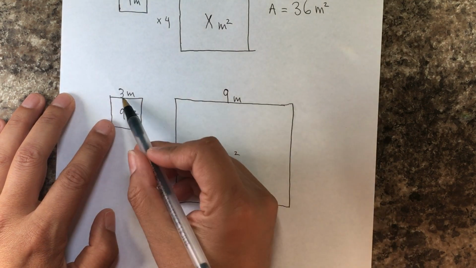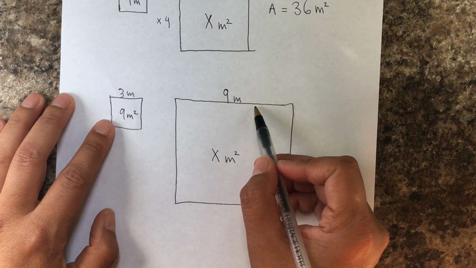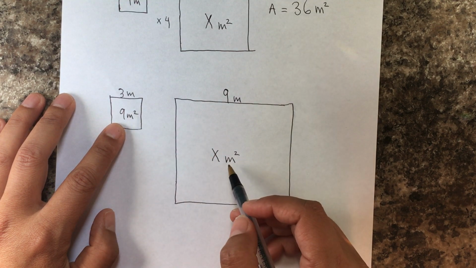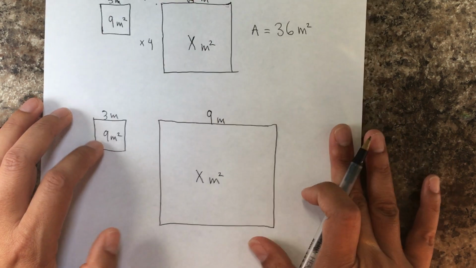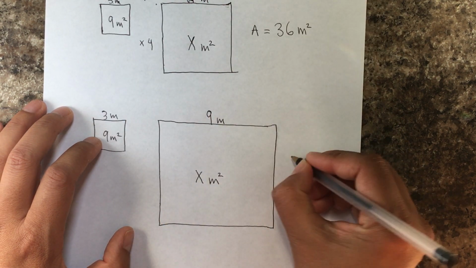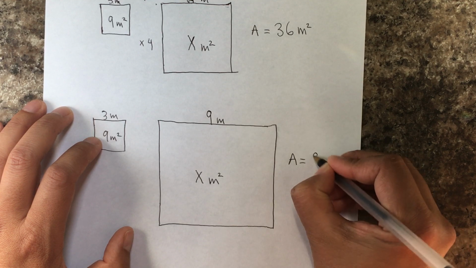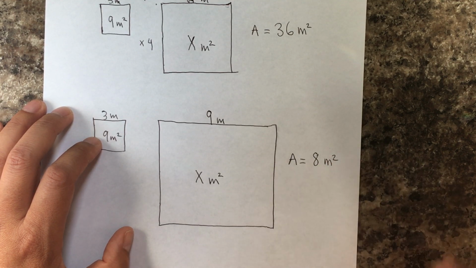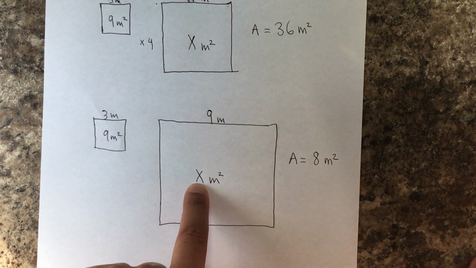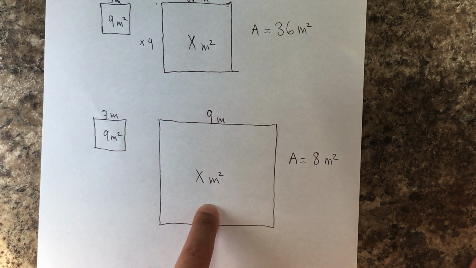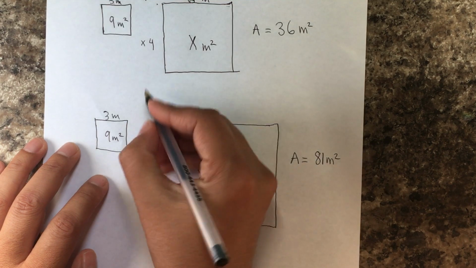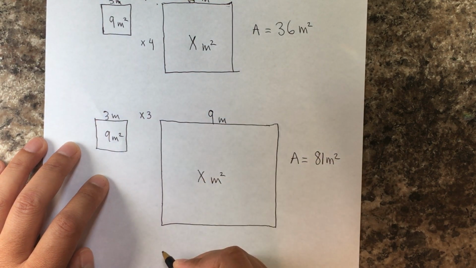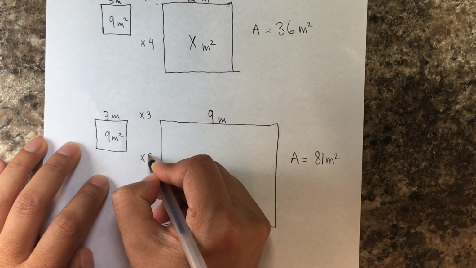The next one says, let's triple the length. Okay, so 9, is it going to be tripled? 3 times 9 is 27, but let's see what happens. 9 times 9 is 81 square meters. So no, it doesn't triple. Instead, what does that do? 81. Okay, 9 times 9. So in here, the length tripled. In here, the area was multiplied by 9.